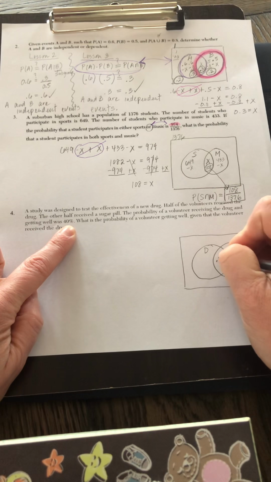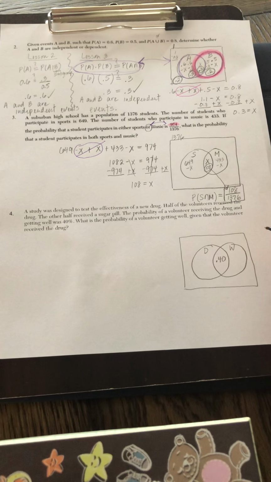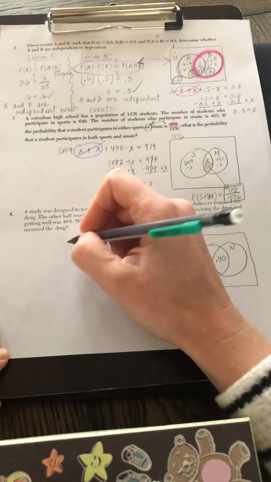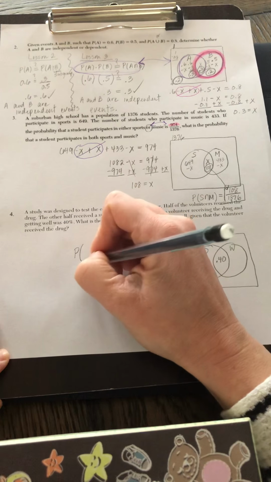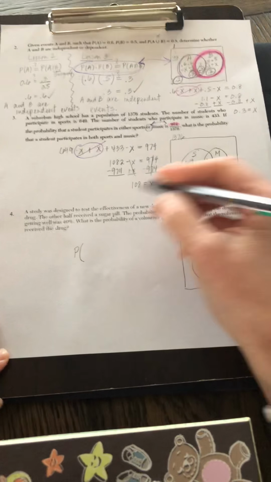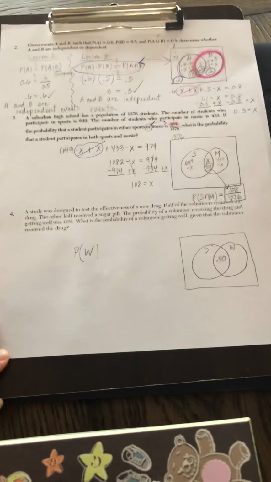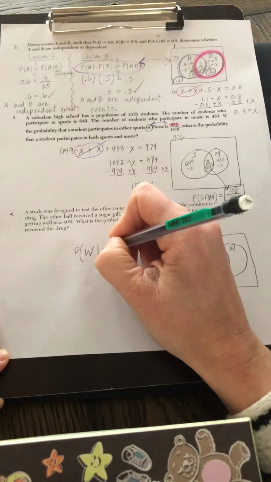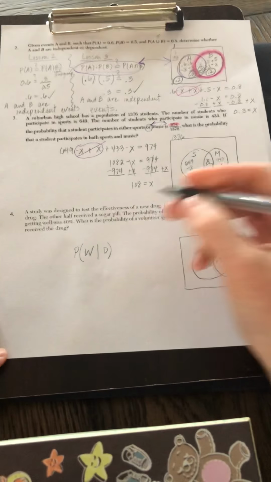And we know that this is 0.40 or 40%. What is the probability of a volunteer getting well given that the volunteer received the drug? So we're looking for the probability of the volunteer getting well, so I'm using W for well, given that the volunteer received the drug, and I use D for drug.